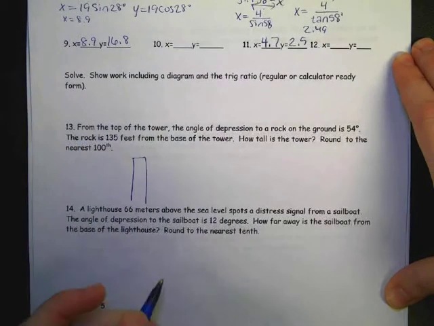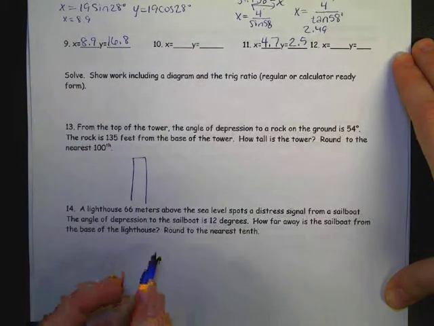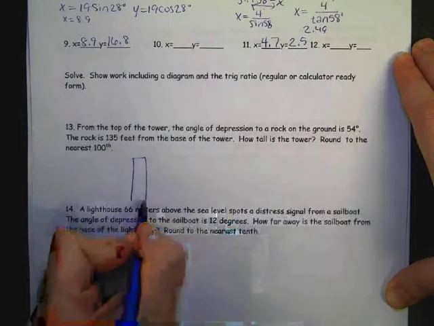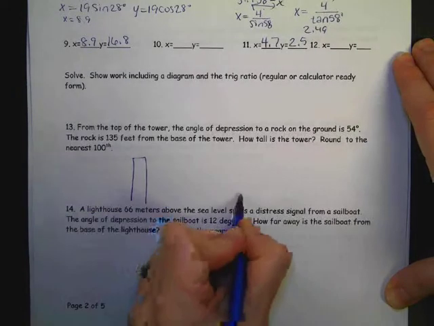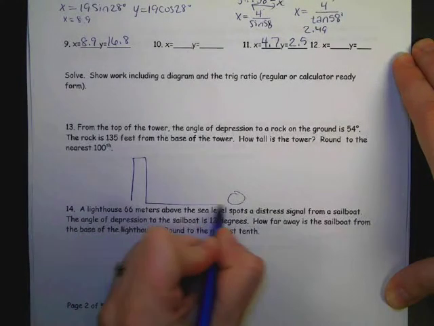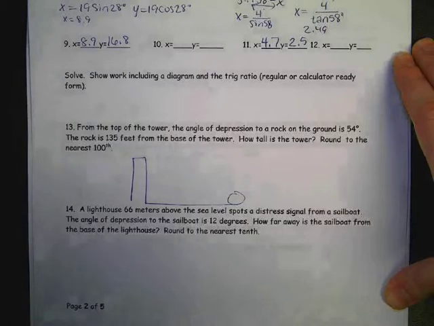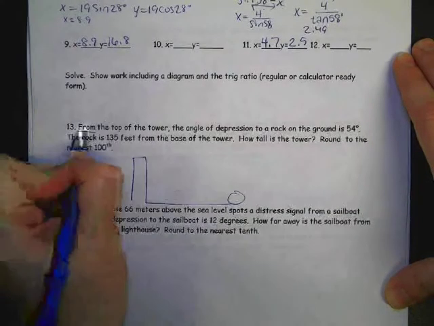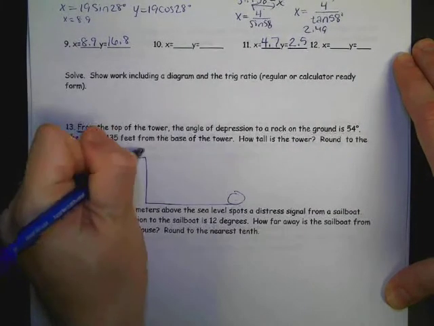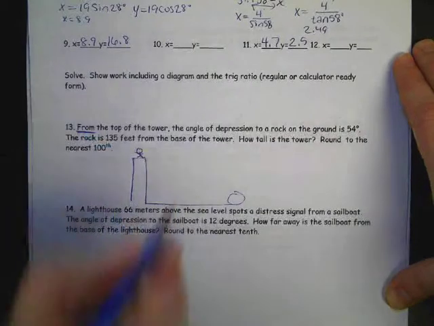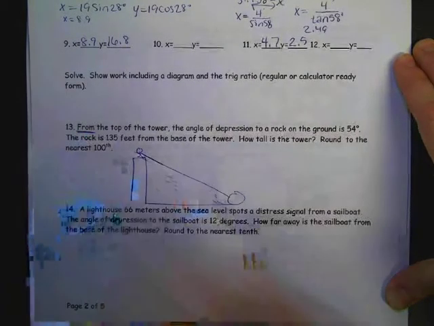And it says that the angle of depression to a rock on the ground is 54 degrees. So if I have my tower, the rock's going to be along the ground. And the point of view you're looking at is the tower, right? I'm picturing that I'm standing on top of the tower looking down to the rock.